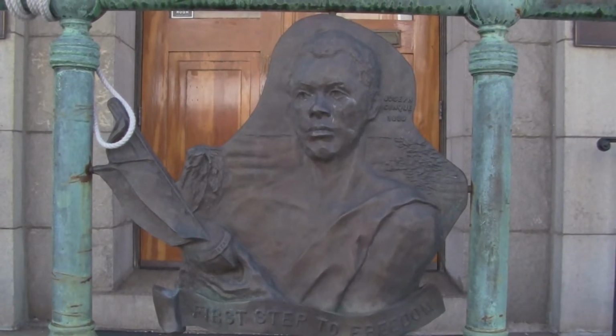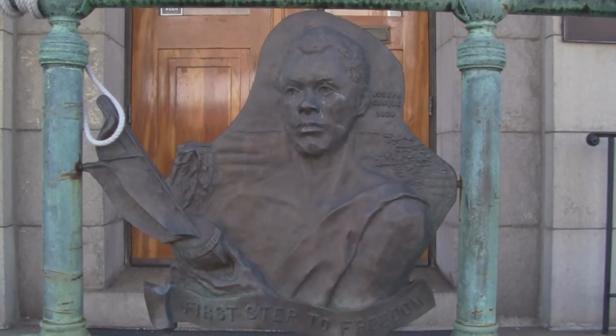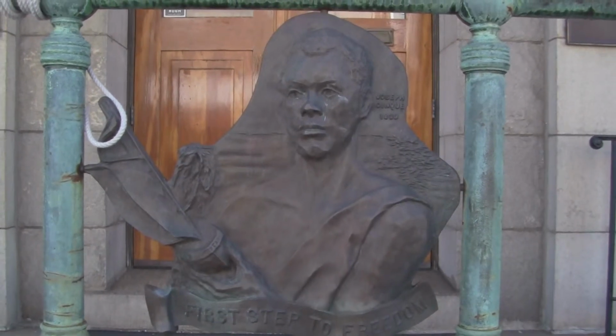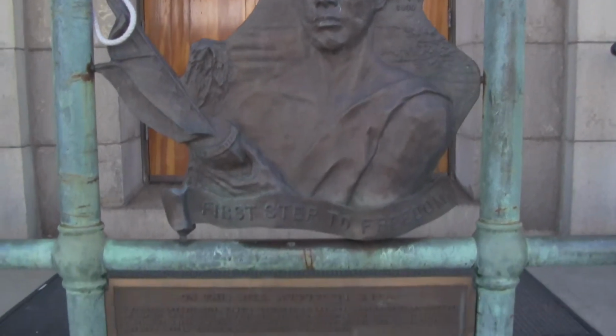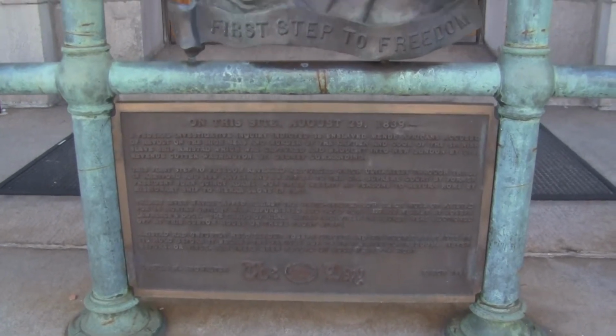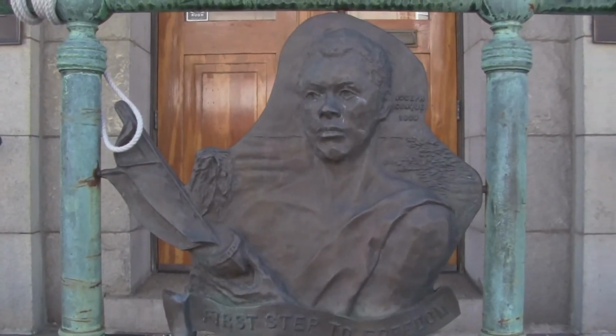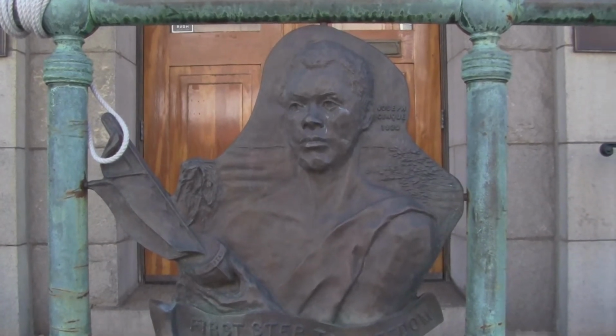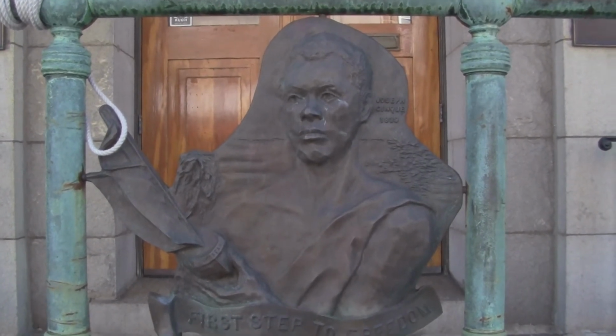Joseph Cinque was the leader of the group, and after a couple of years, it went all over to the Supreme Court. John Quincy Adams, the former president, argued in their defense, and they were freed. So, very historical spot, and when this place is open, I really recommend a visit here.